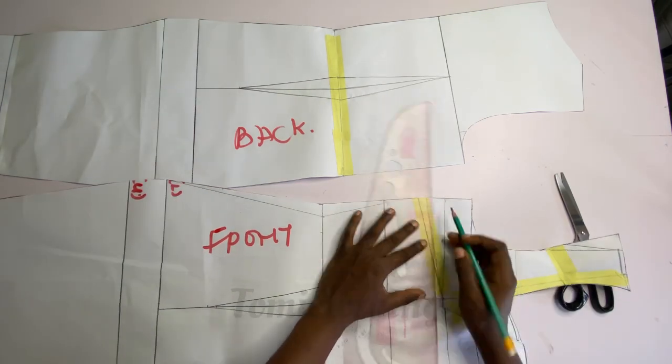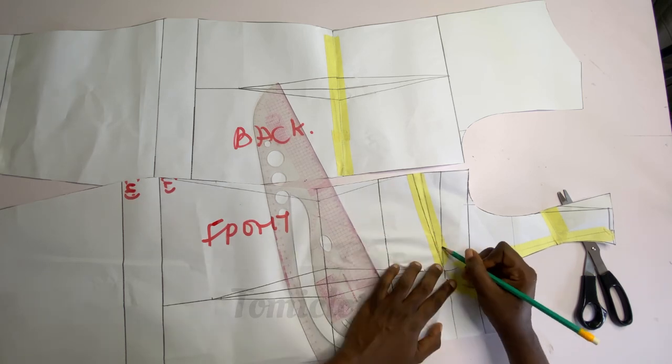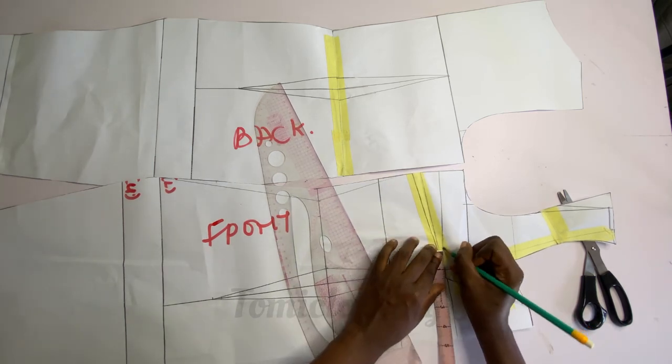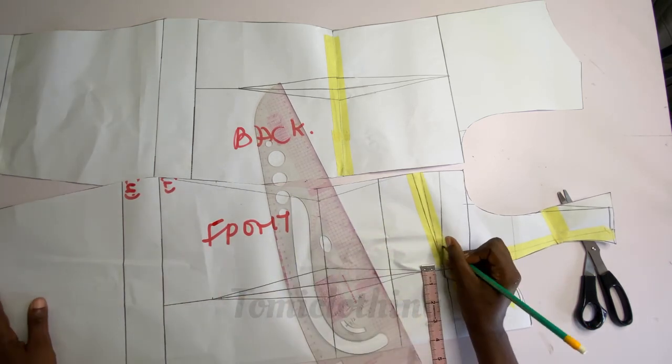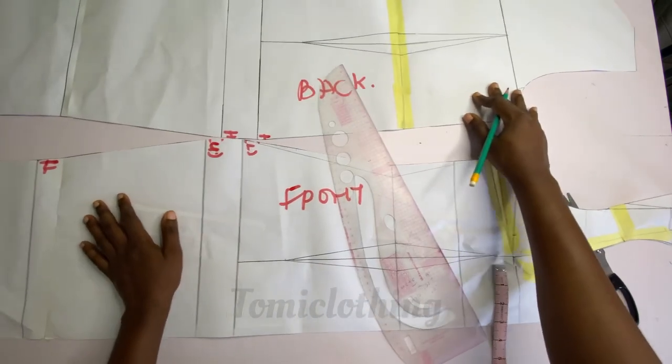I'm just trying to indicate the bust dart line. Now when you want to sew your bust dart, you are going to be sewing 1 inch after the bust point, not directly on the bust point. So it's going to be 1 inch after.